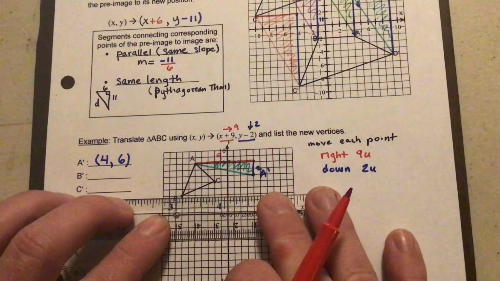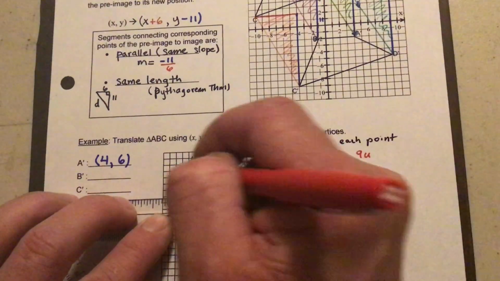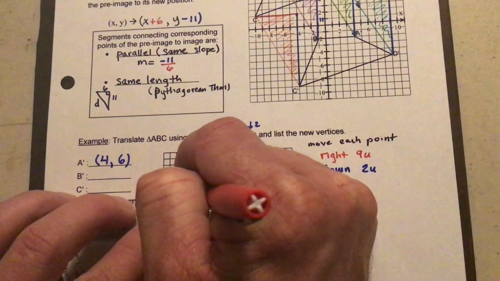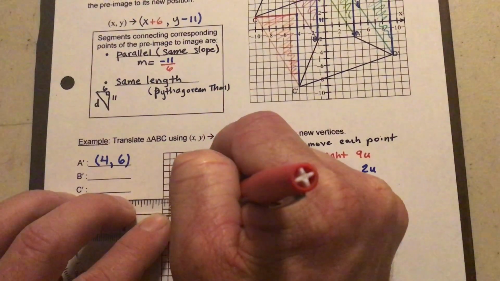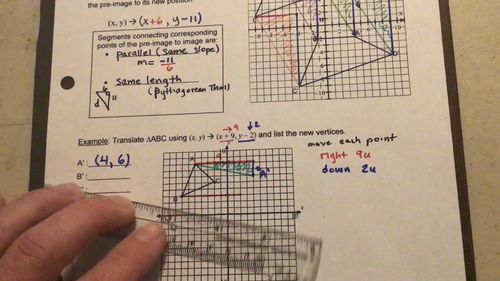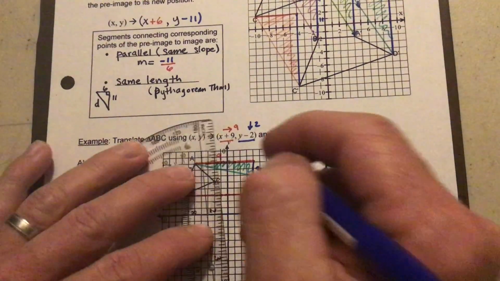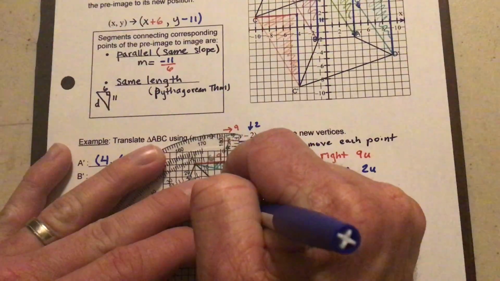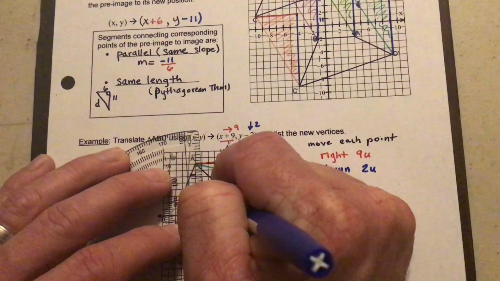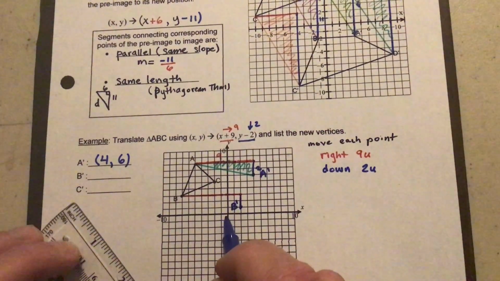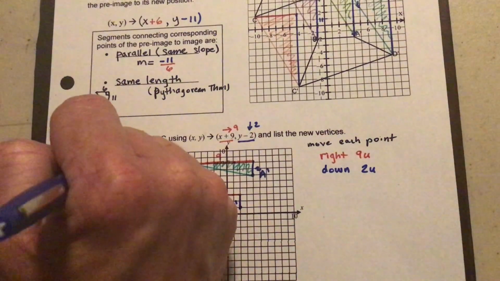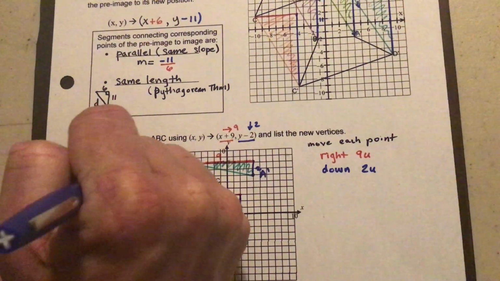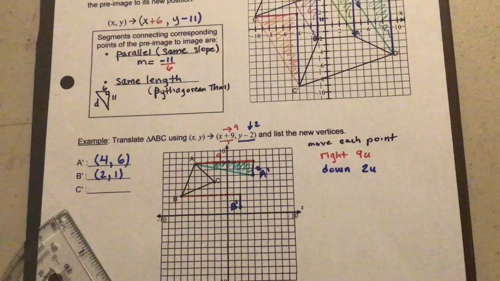B prime is going to go right 9, down 2. 3, 4, 5, 6, 7, 8, 9. It's gone right 9 units. And then we go down our 2 units. And this is the new B prime. B prime from the origin is right 2, up 1. So that new coordinate is (2, 1).